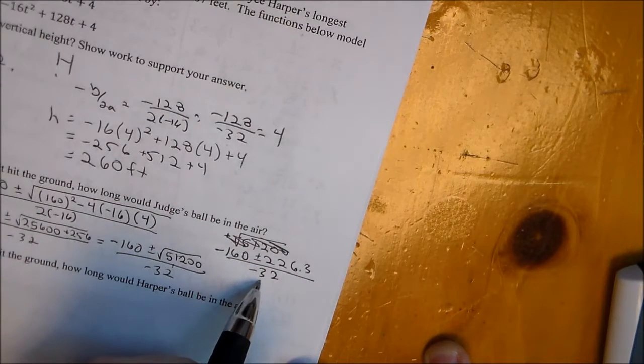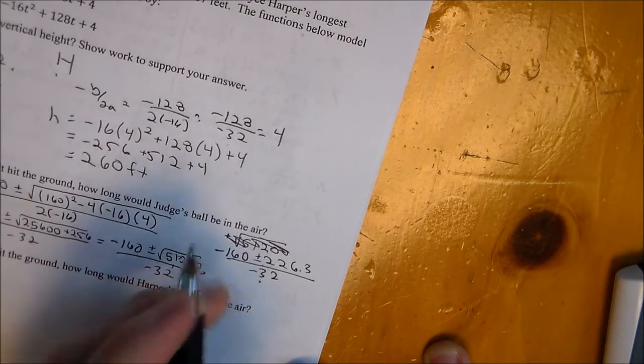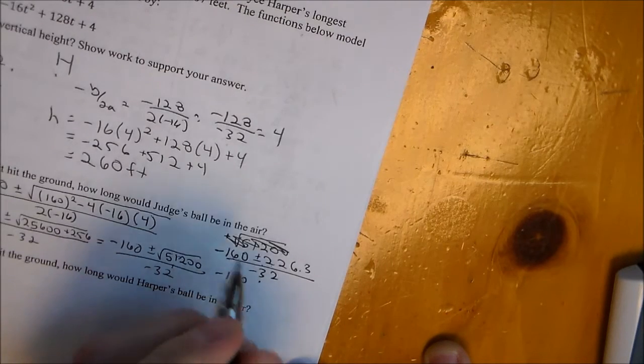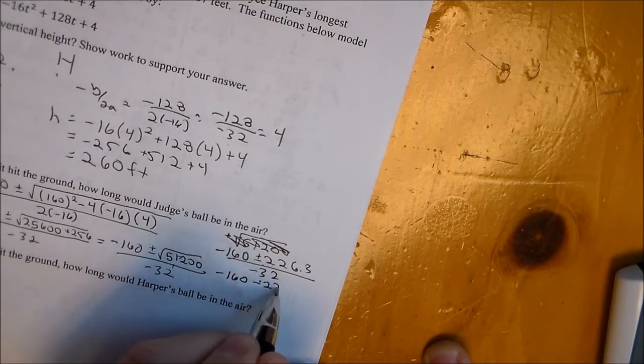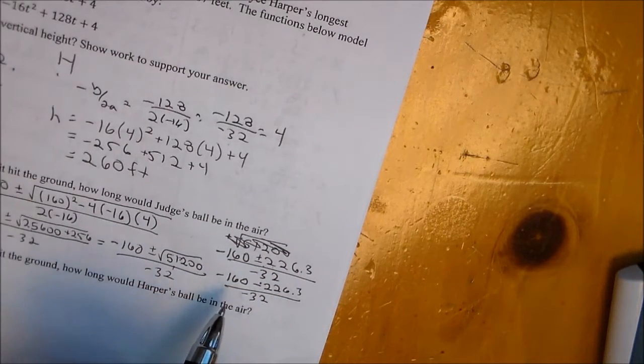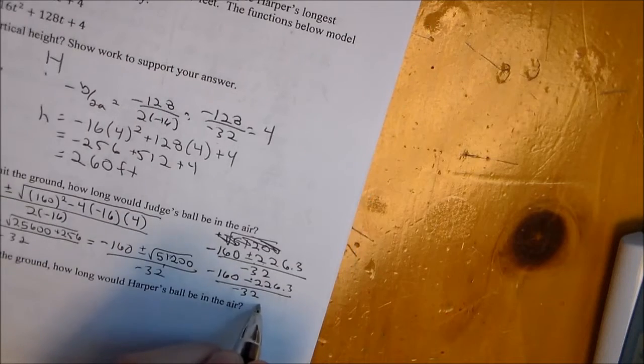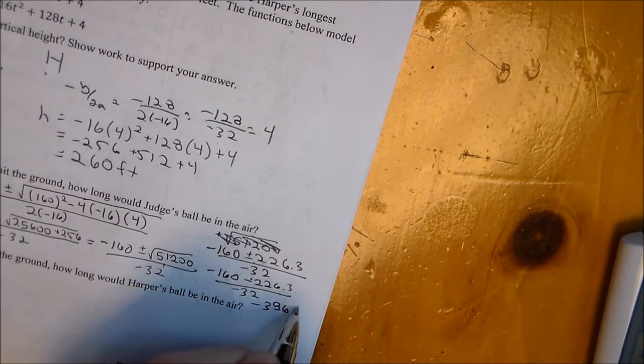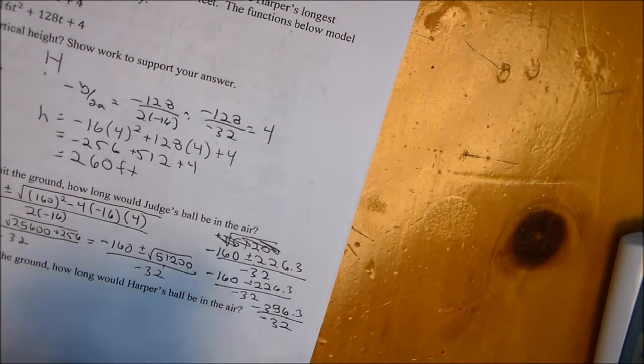If it's a negative divided by a negative, that gives me a positive, so I want these both to be negatives. Negative 160 minus 226.3 over negative 32. So we've got 160 and 226.3 together, negative 386.3 over negative 32.